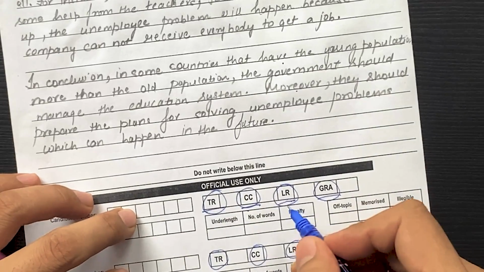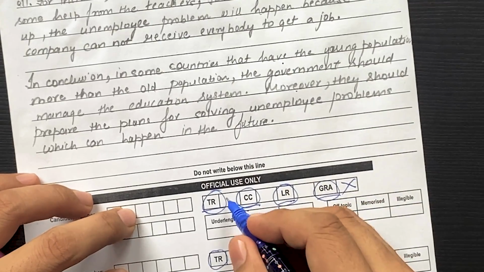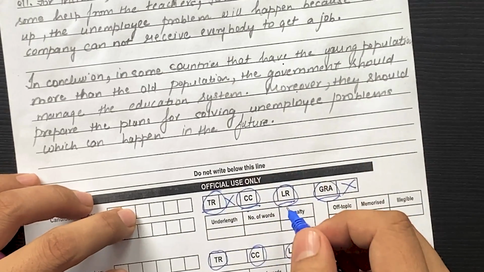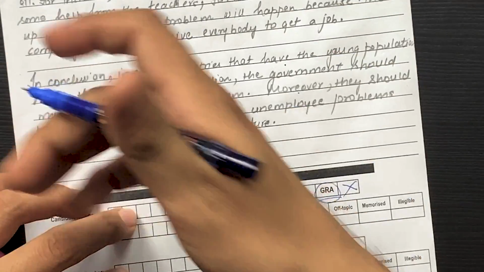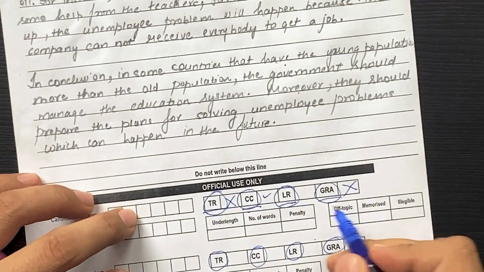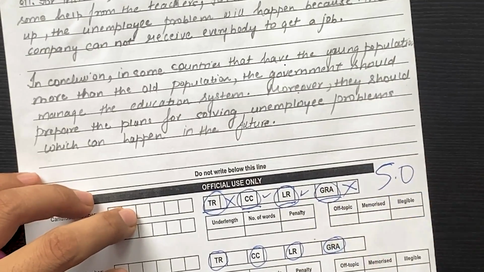So this person might get some marks for lexical resource. Grammatical range and accuracy not fulfilled. Task response not at all. Coherence and cohesion, sometimes they have used words such as "another," "this" and "that," "in conclusion," so somewhat fulfilled. And lexical resource somewhat fulfilled, and that's why this person got only a 5.0 band.